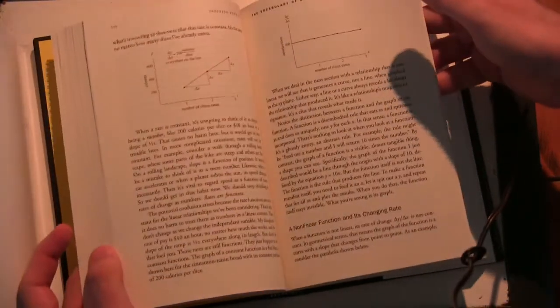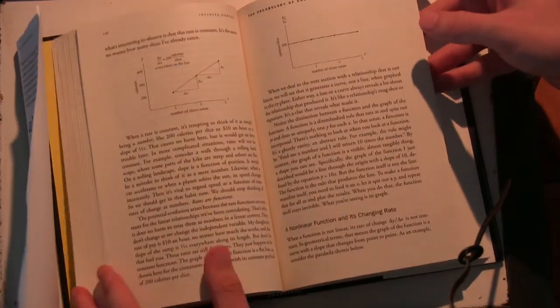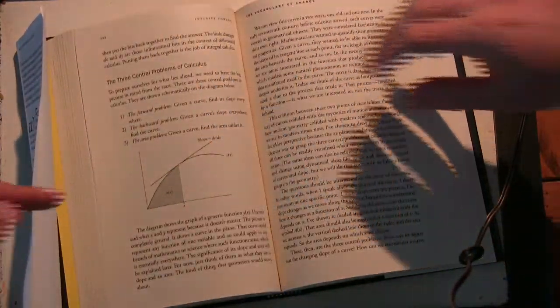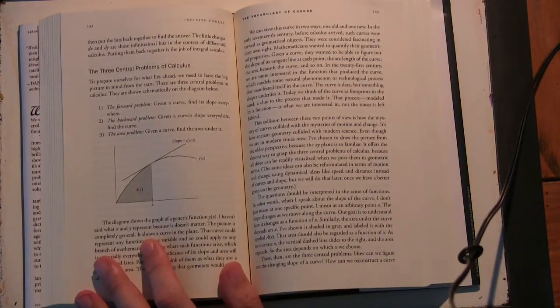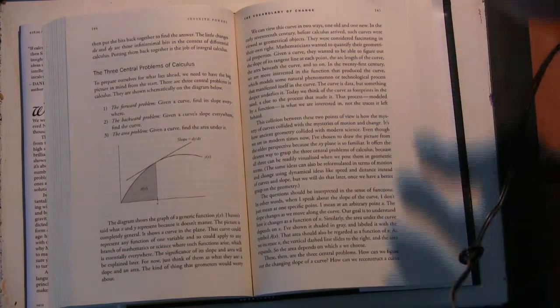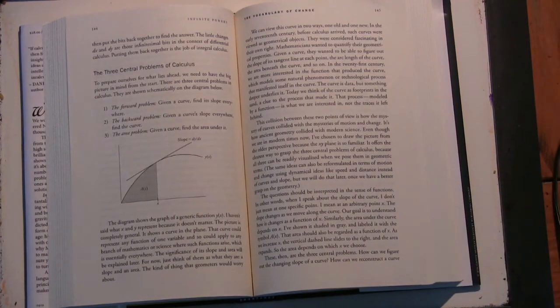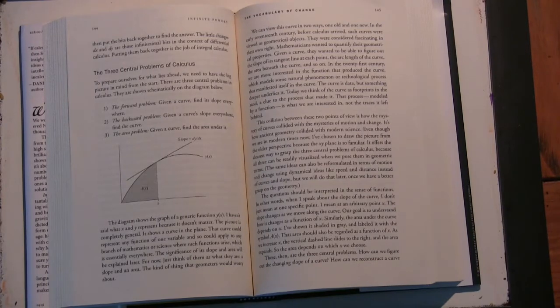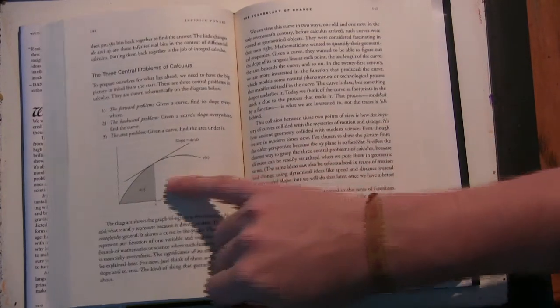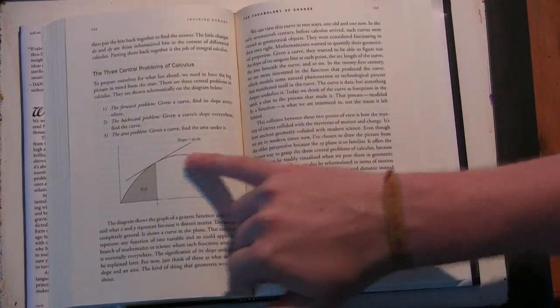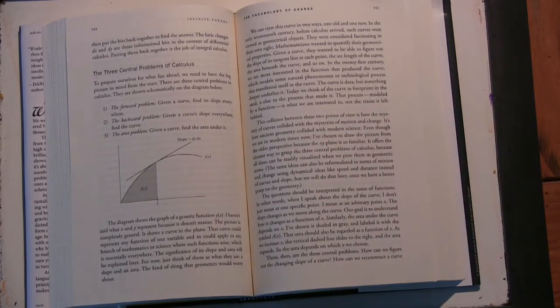So the first one, I'll make it out of order, but the first one was you have a curve and you need to calculate the derivative everywhere. I think they use instantaneous speed or slope. Okay. So the first problem is you have a curve and you're trying to find the slope of that curve everywhere, or the derivative everywhere, yeah.